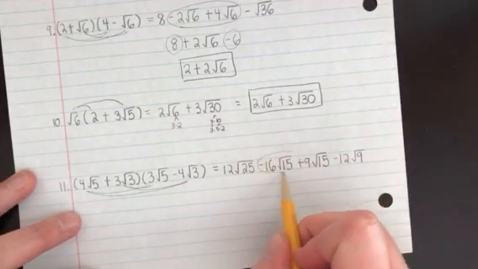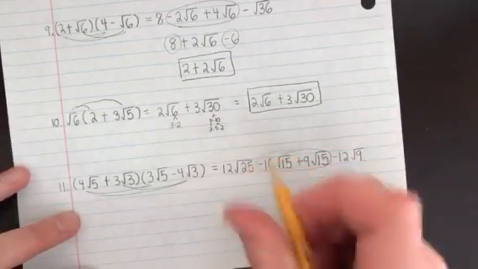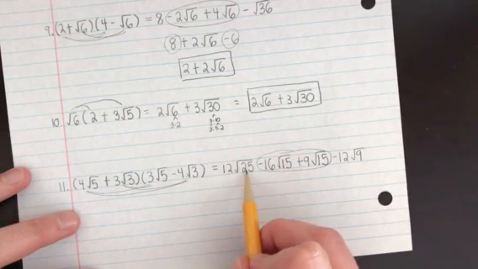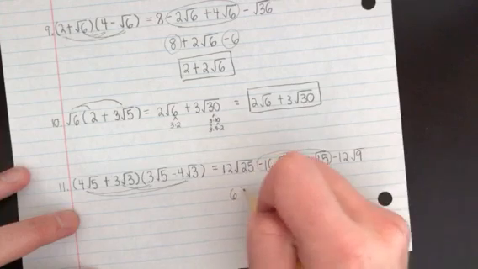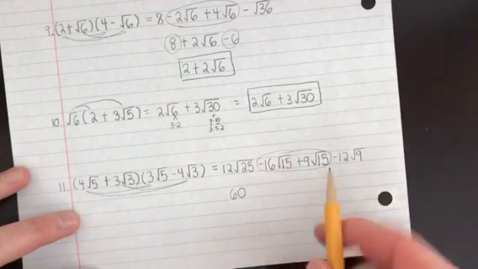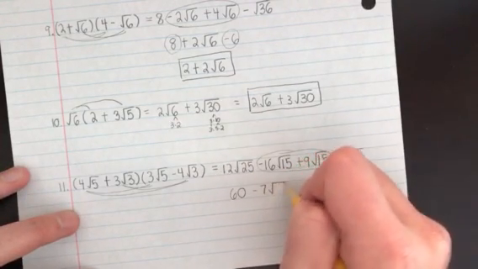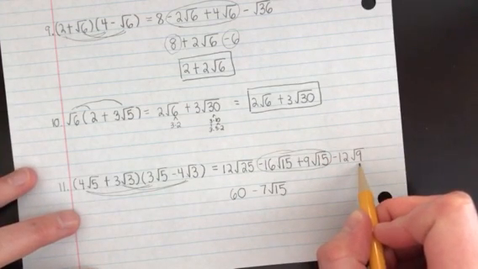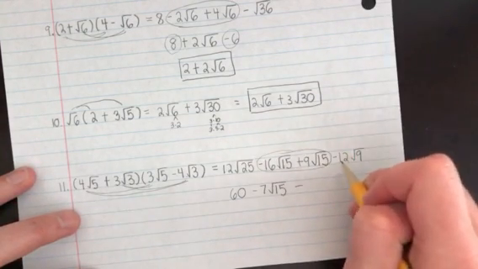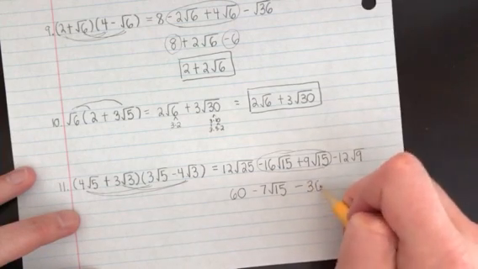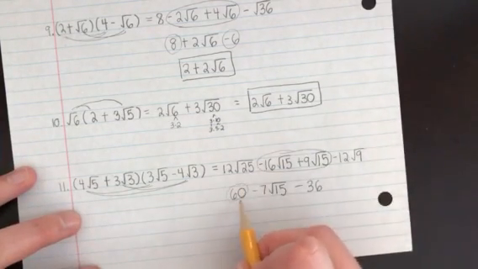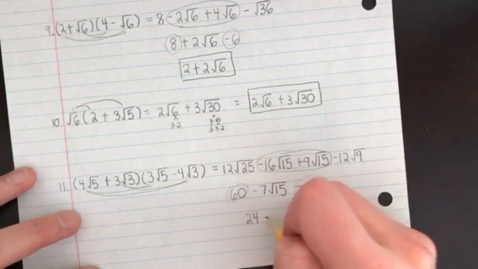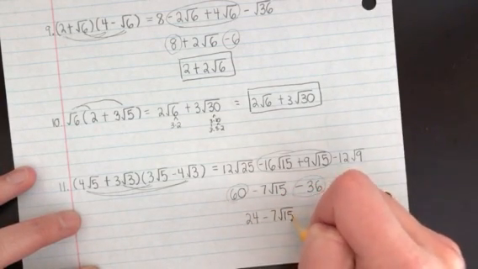Okay, so I have some simplification I can do here. Square root of 25 is 5. So 12 times 5 is going to give me 60. And then here when I combine those, I get negative 7 square root of 15. And then same goes here. Square root of 9 is 3. So that'd be negative 12 times 3, which would give me negative 36. And then final step here, 60 minus 36 would give me 24 minus 7 square root of 15, which obviously I cannot combine.